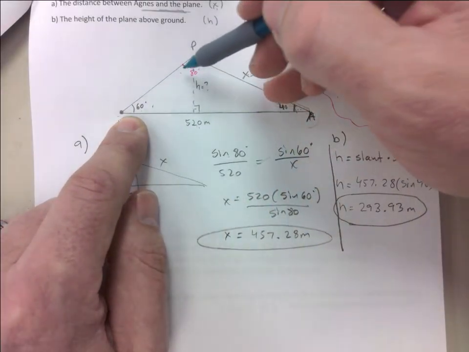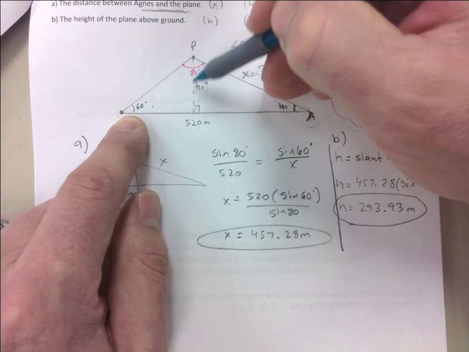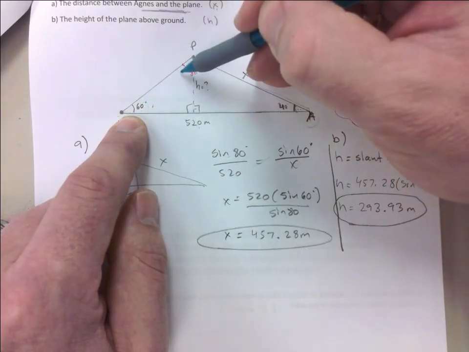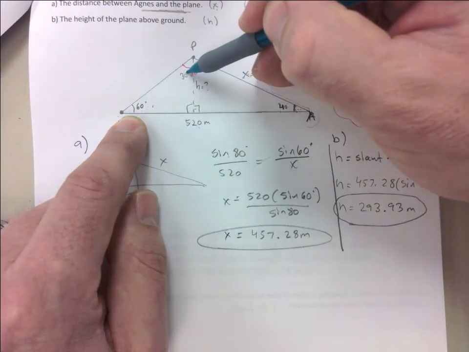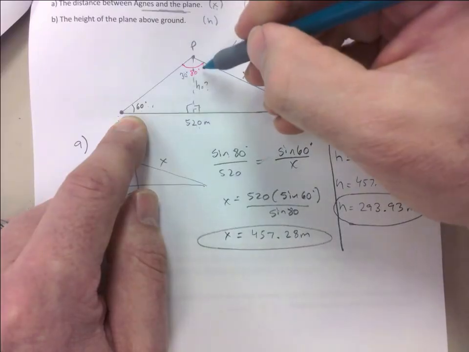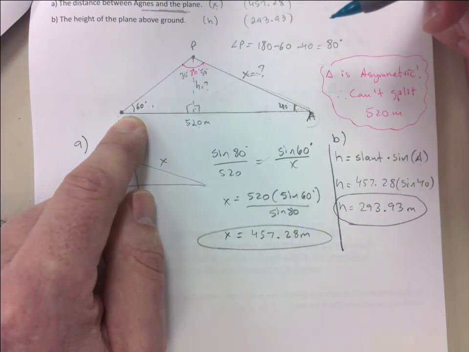So if you wanna know what these are individually, okay, you go 180 minus 90 minus 60. So this would be 30. Then you go 180 minus 90 minus 40. This would be 50. Technically, this is 50. That's 30.